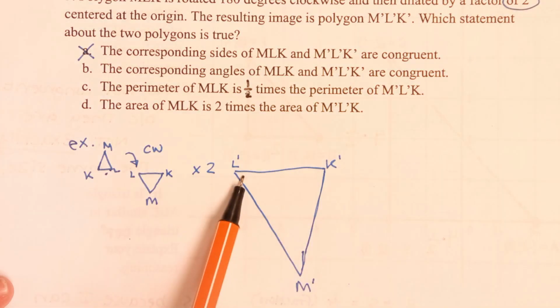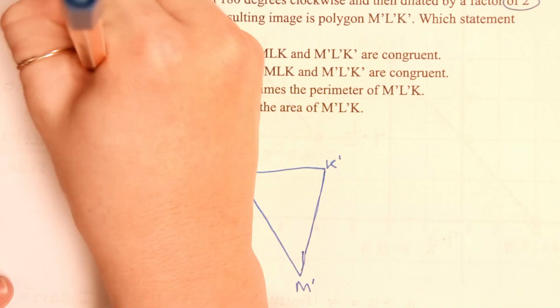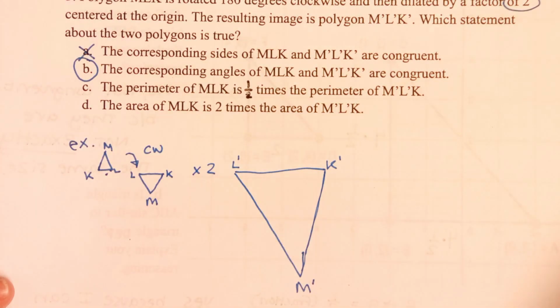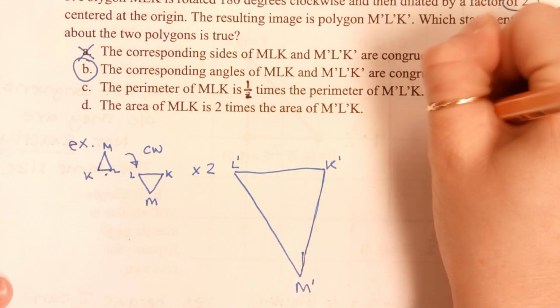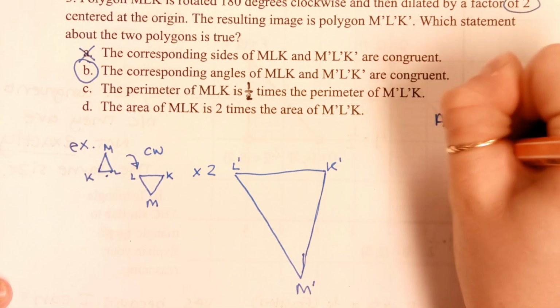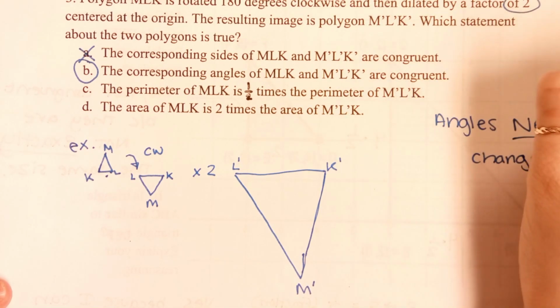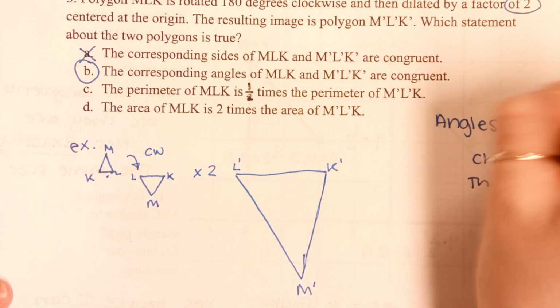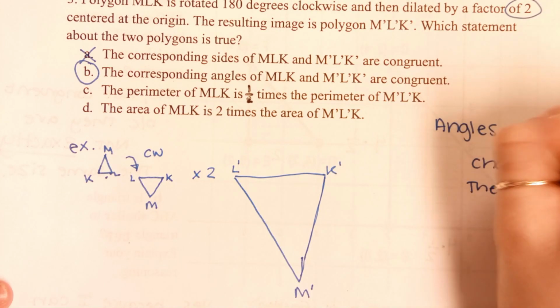Angles never change if they are similar. Now we can double check.